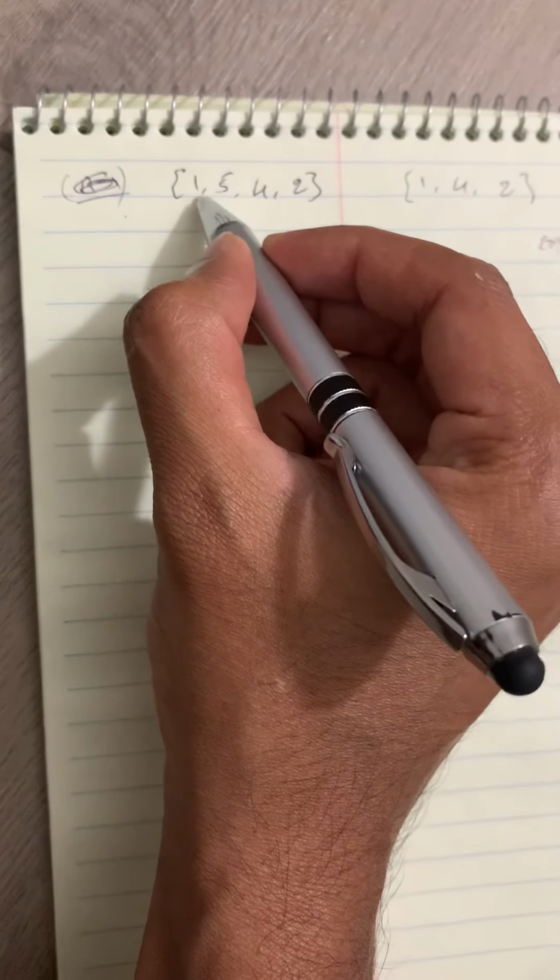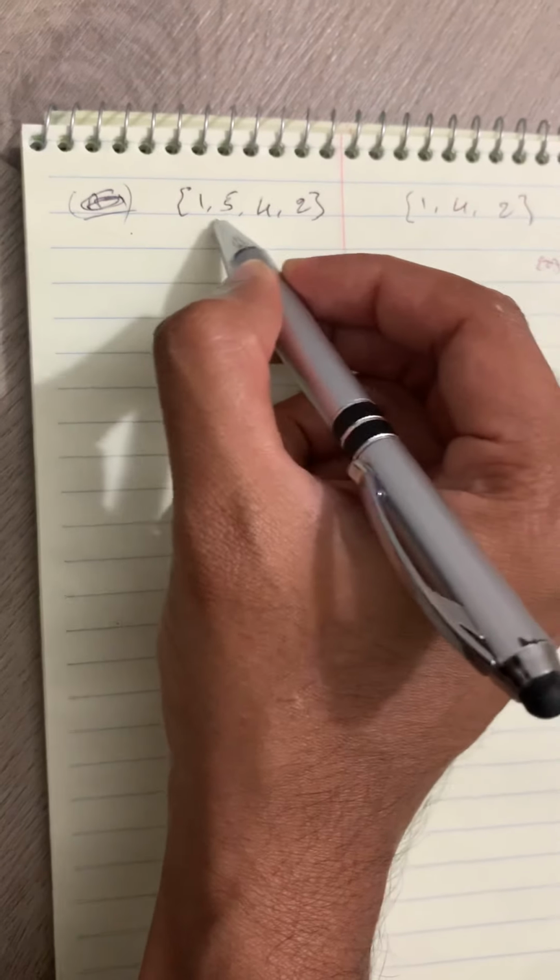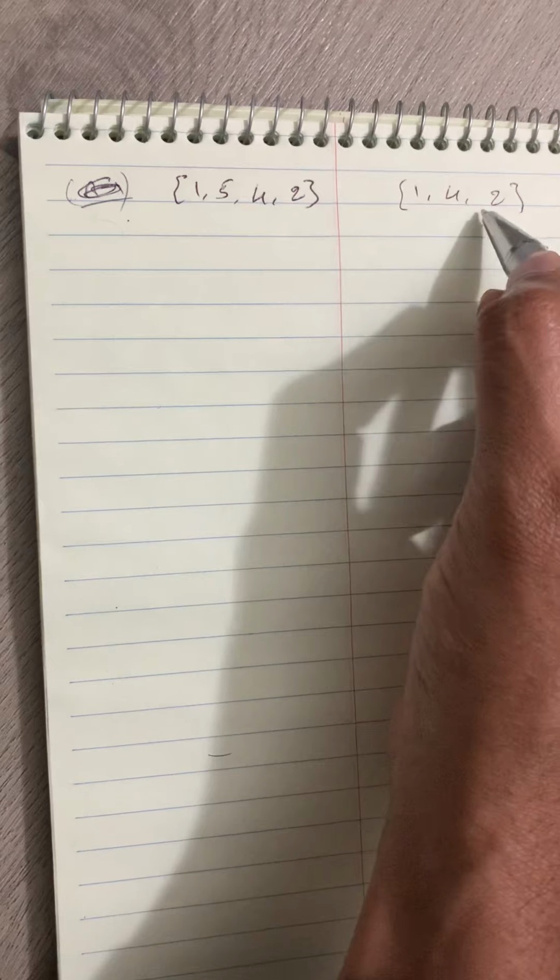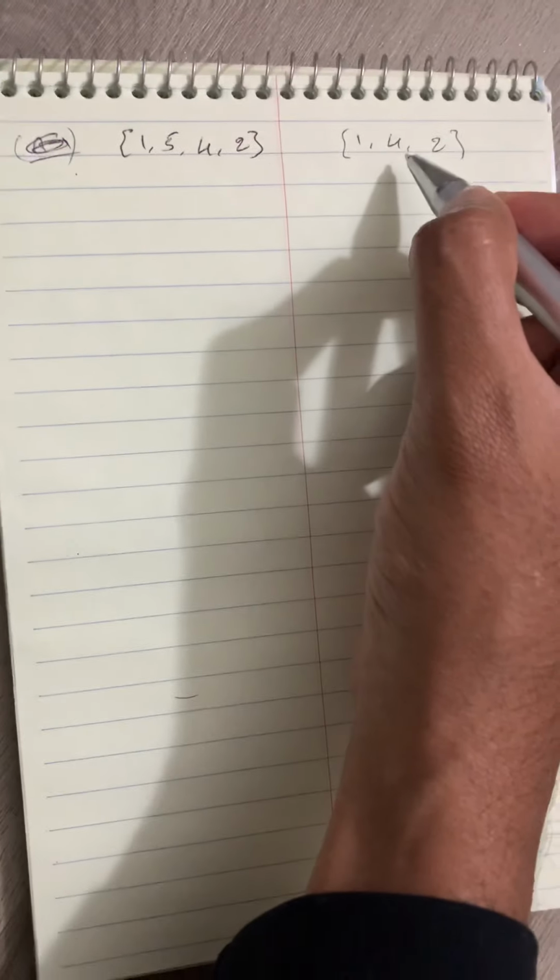Hi, so in this solution, what I'm gonna find out is the missing element in the array. Basically the array has n minus 1 length and it starts from 1 to n. For example, let's say 1, 5, 4, 2. In this one, we are missing number 3. In this one, 1, 4, 2, we are also missing number 3.